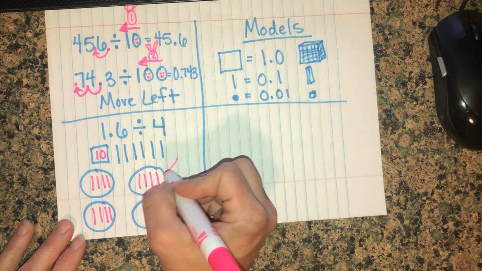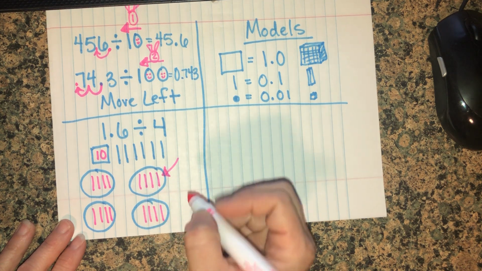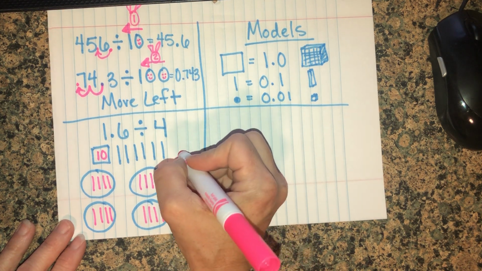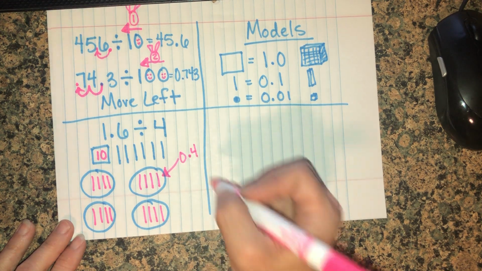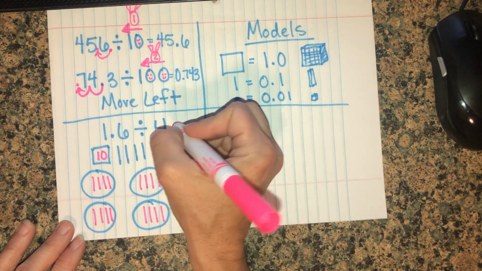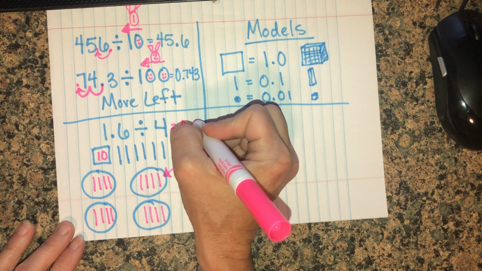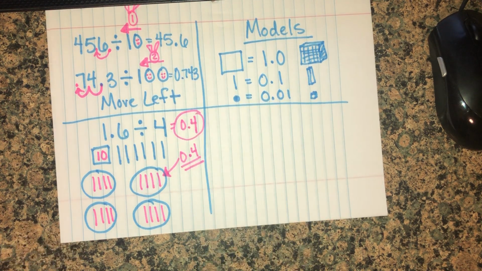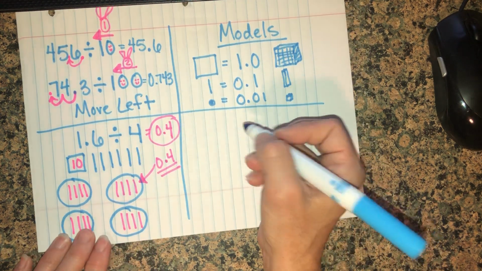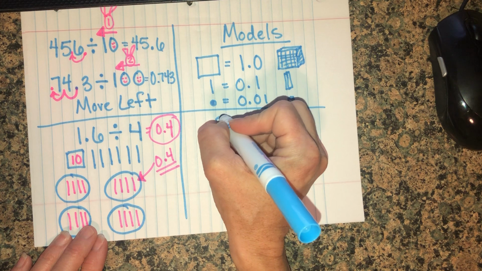The answer is what is in one circle, which is 4/10. This is your solution. 1 6/10 divided by 4 is 4/10. I'm going to show you another one that's a little bit more complicated.